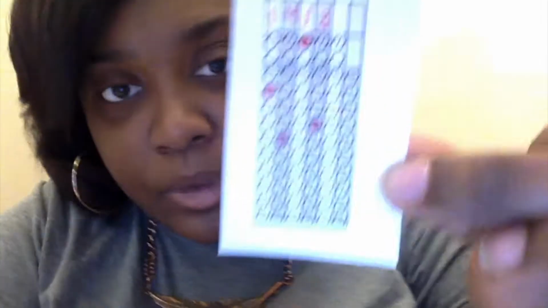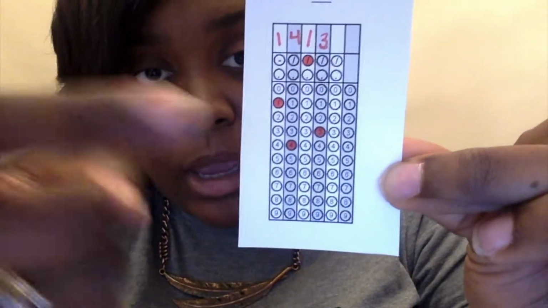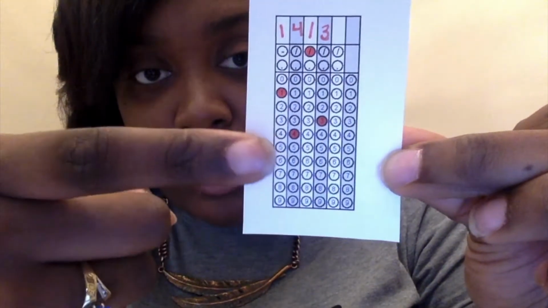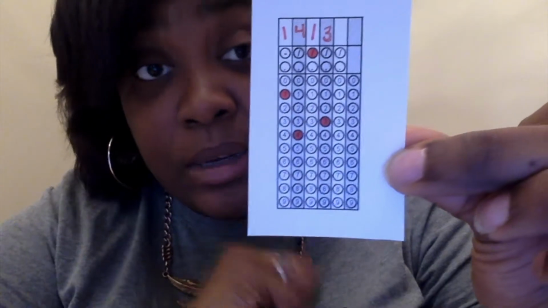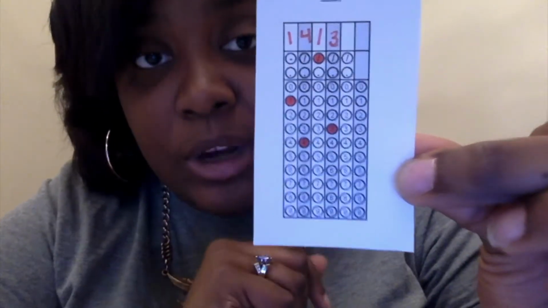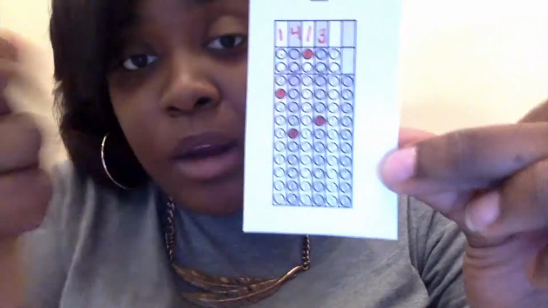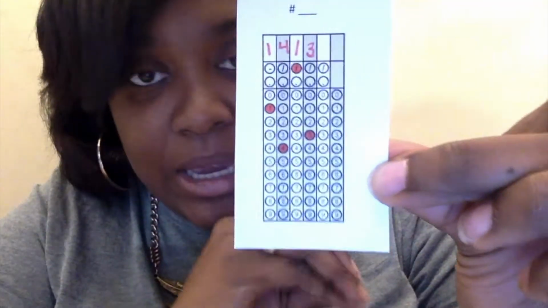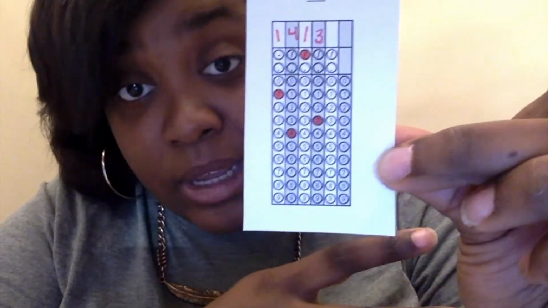So I've bubbled in everything for 14/3. As you can see, under my 1, I came down and shaded my 1. Under my 4, I came down and shaded my 4. Under my division symbol, I shaded in my division symbol. And under the 3, I shaded in my 3. Now, as you can see, I have nothing in my last 2 boxes up here. I did not bubble in anything. Do not bubble in anything else other than what's there for the answer.